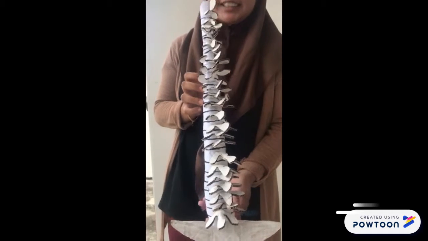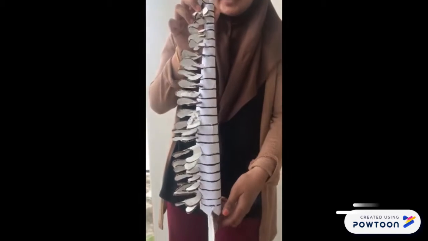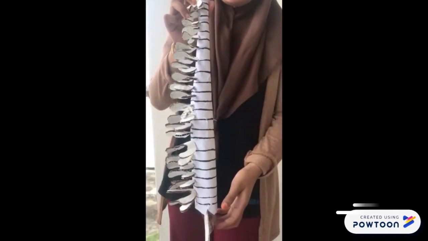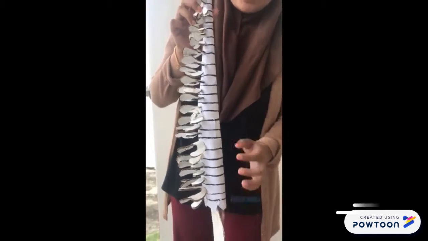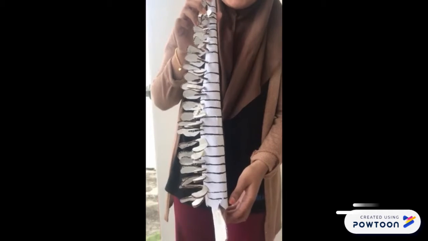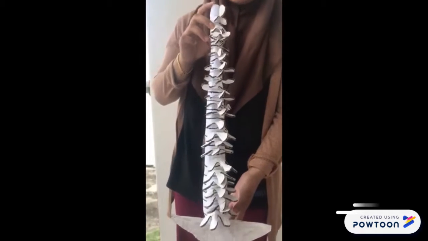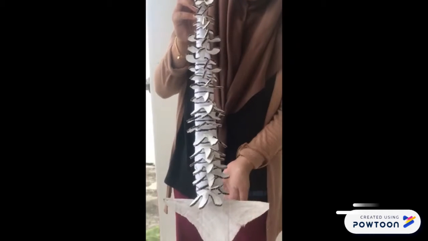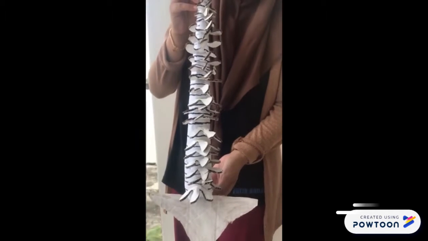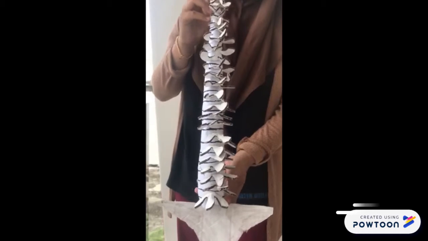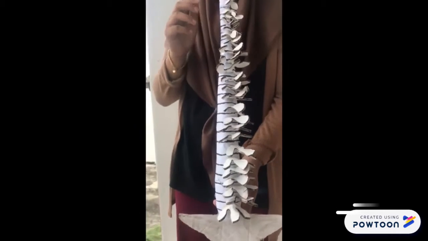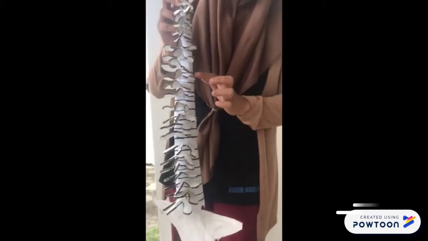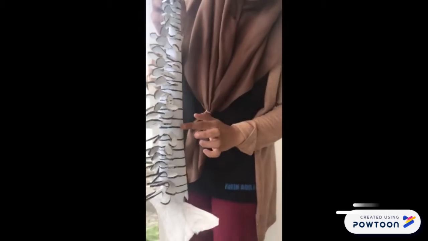In normal conditions, when we look at this side, the spine looks S-shaped, but our prototype looks like a straight line, the vertical straight line from the neck to the tailbone. The spine is divided into 3 parts, consisting of cervical, thoracic, and lumbar.